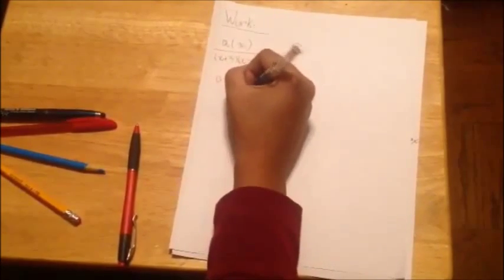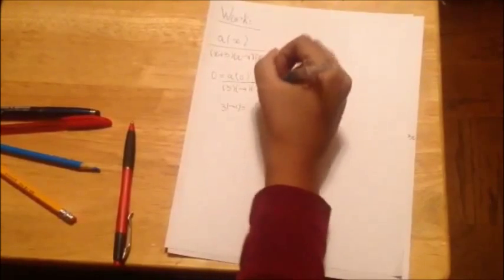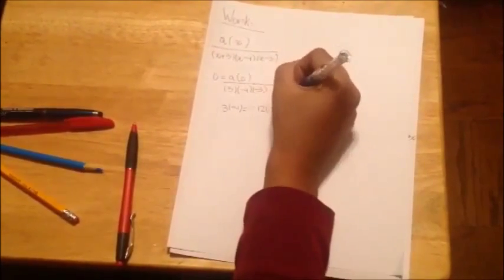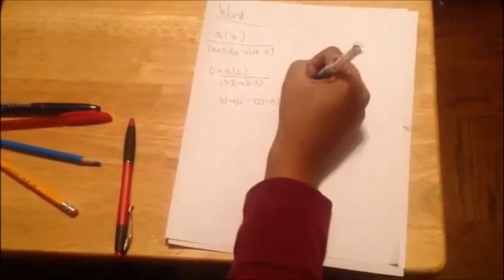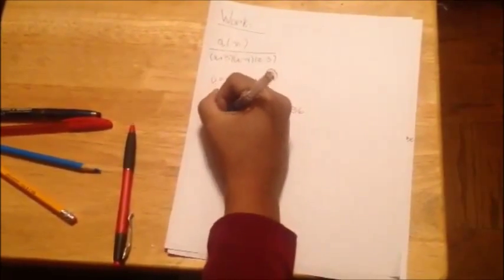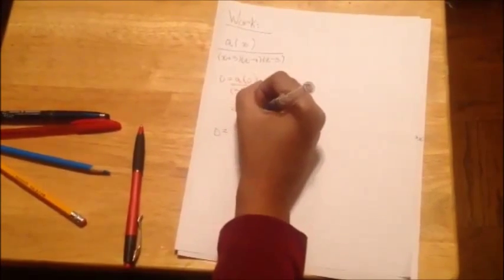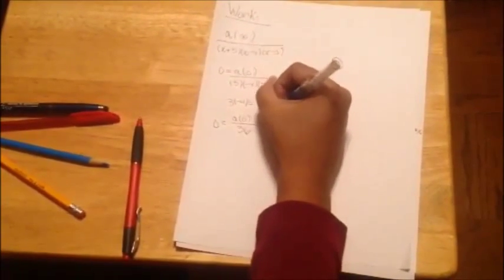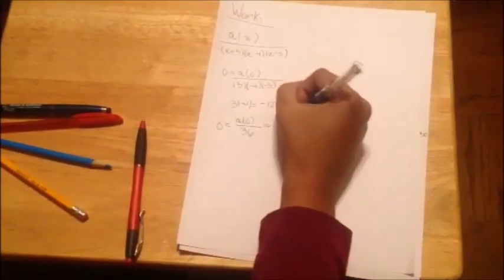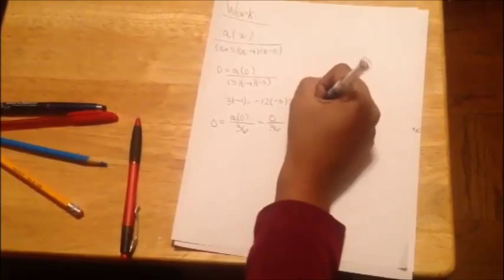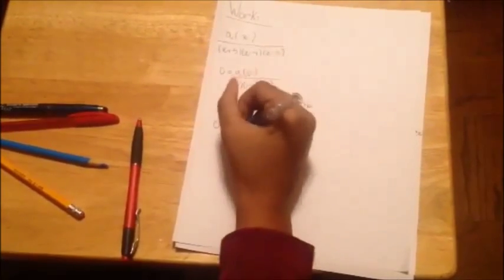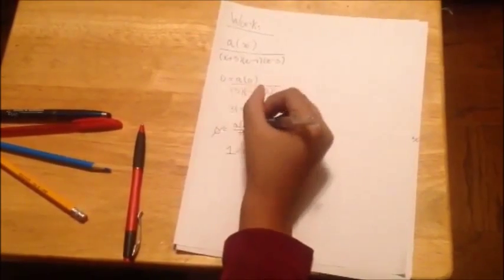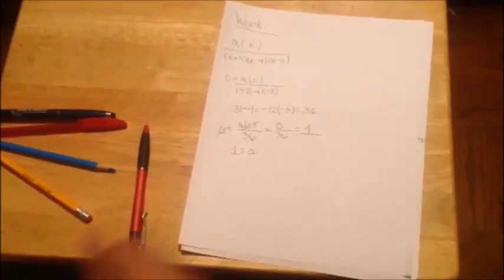So 3 times negative 4 equals negative 12. And negative 12 times negative 3 equals 36. So instead, we're going to have 0 equals a times 0 over 36. But remember, every time you have a 0 as your numerator, that's automatically going to change it to 1. So we know now that our 1 is a. And remember, cross out your zeros since they cancel out.